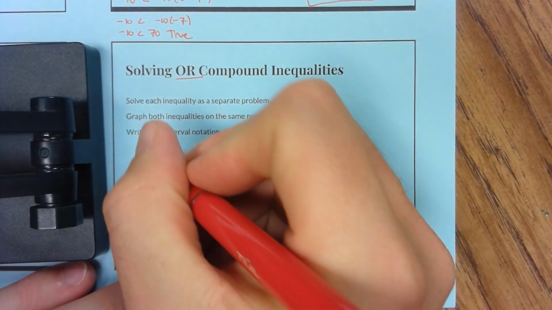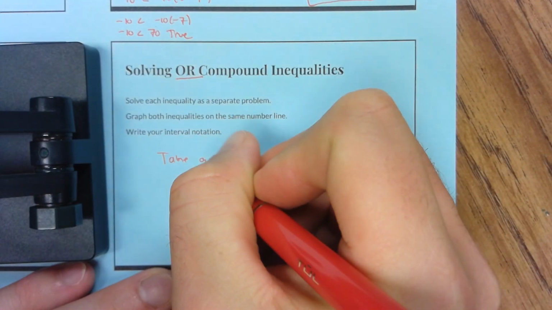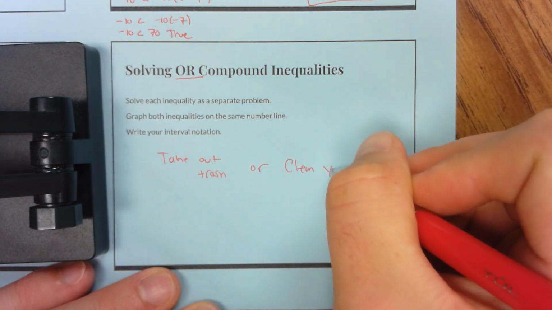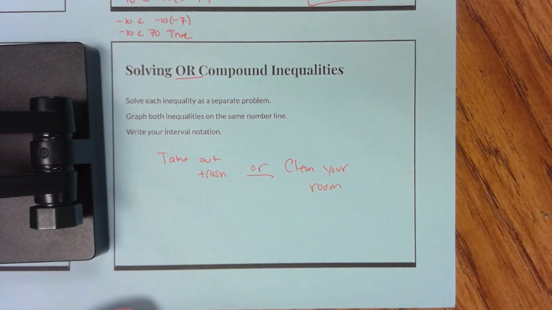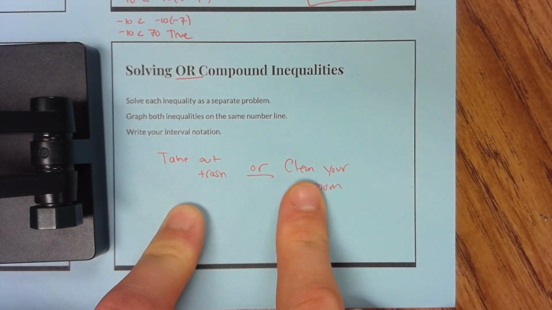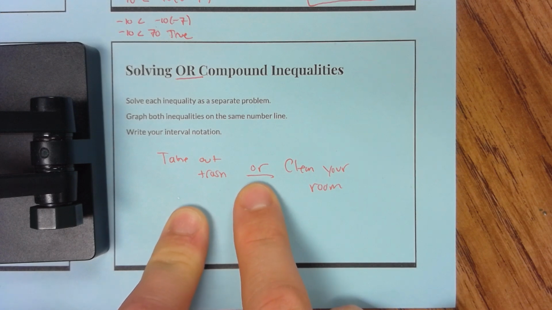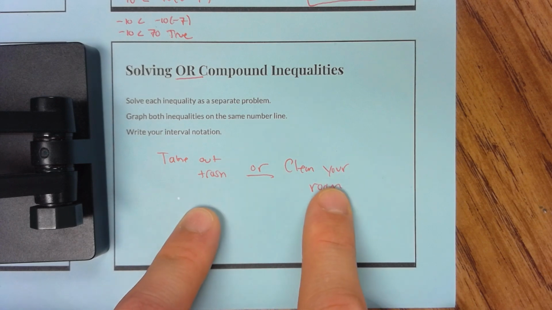So if your parents said, take out the trash, or clean your room, based on the word or, are they expecting you to do both of those things? It depends on your parents probably, right? Like if my mom says do the one or the other, she's probably expecting me to do both. But if I'm going by her definition of or, technically that just means one or the other. We don't necessarily need to do both.